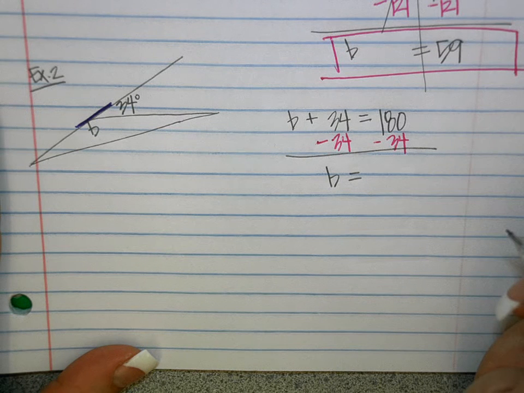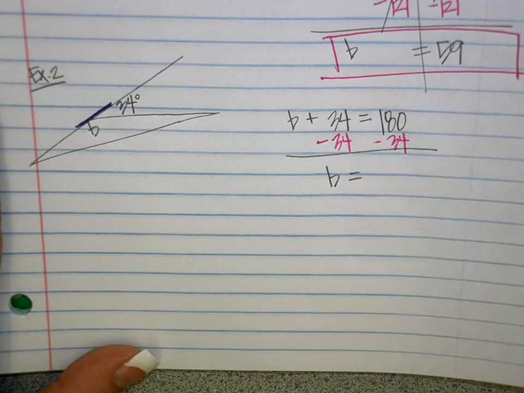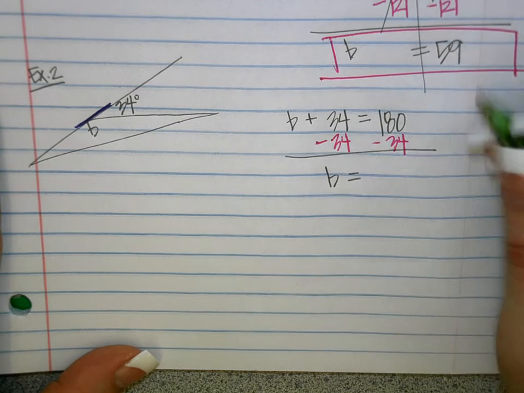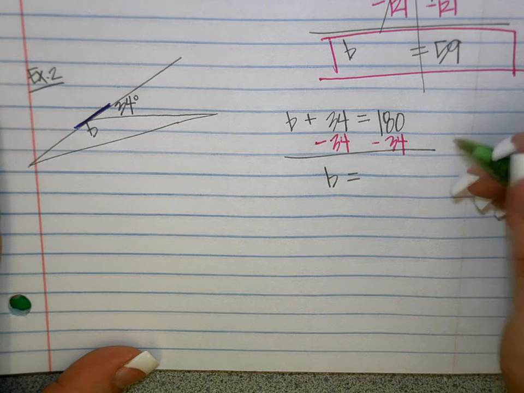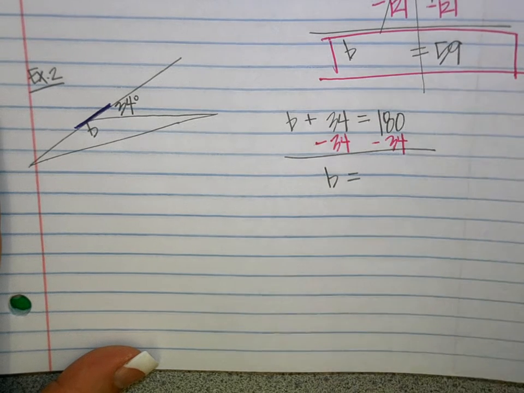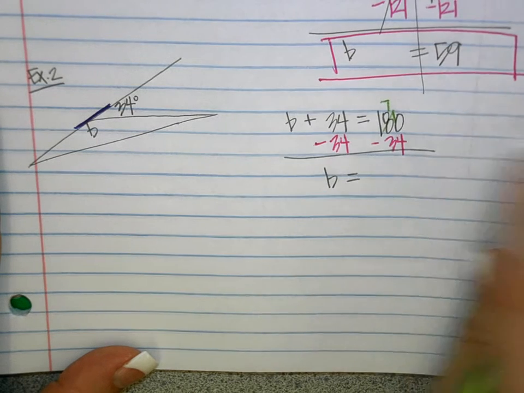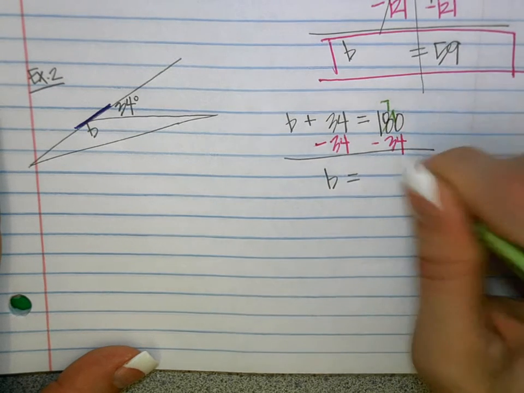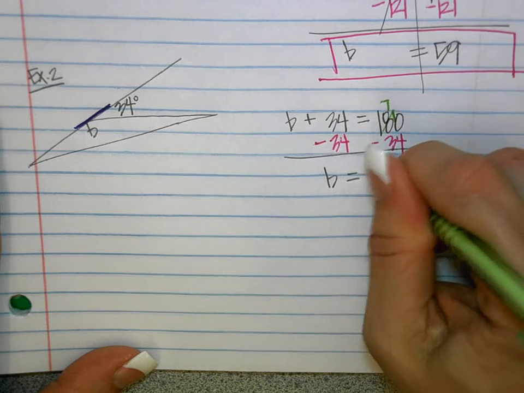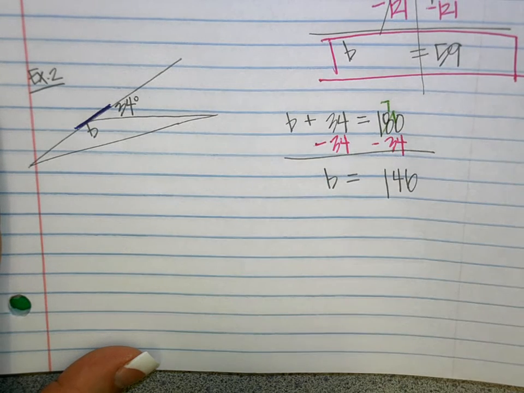Heard a couple different answers there, so let's review our borrowing and carrying for those of you that forgot or tried to do this in your head. If you have a 0, you can't take 4 away from 0, so we borrow from the 8. That makes this a 7, and the 0 a 10. 10 minus 4 is 6. 7 minus 3 is 4. And 1 minus 0 is 1. B is equal to 146.